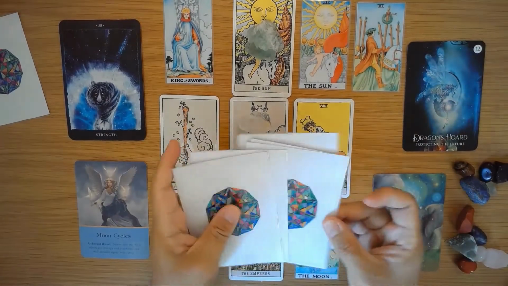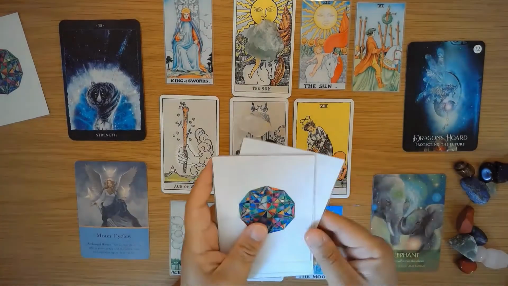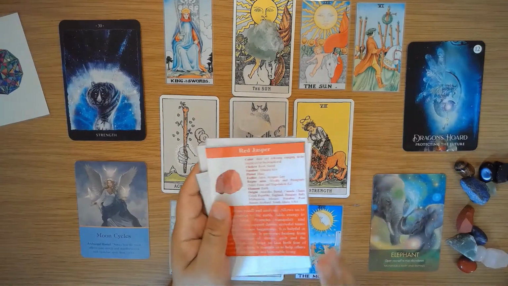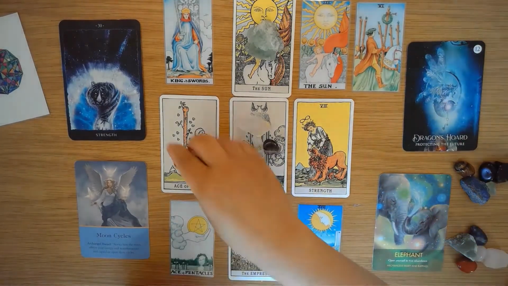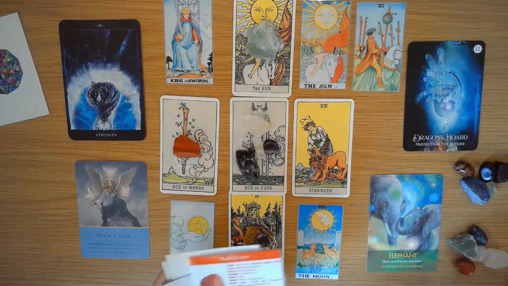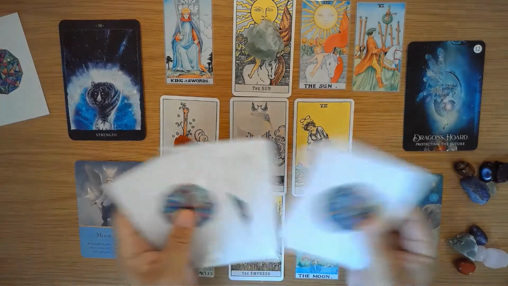Okay, let's see what we will put on the west. What shall we put on the west? Okay, red jasper. So we will put red jasper here on the west. There's still another red jasper here, so we will bring it back here so that we will still get something for the red jasper.